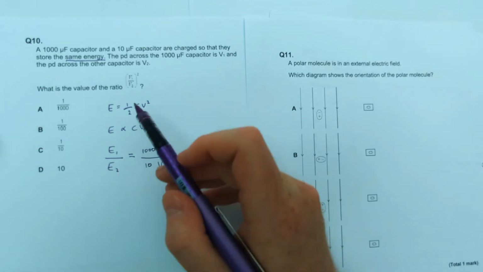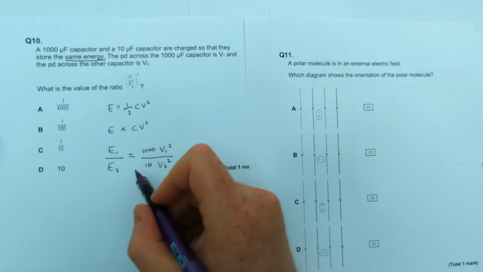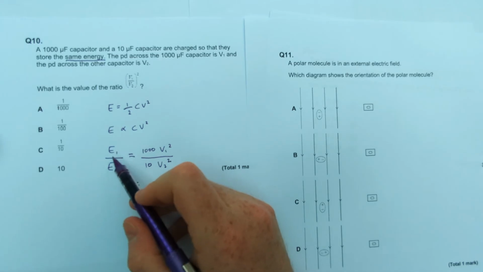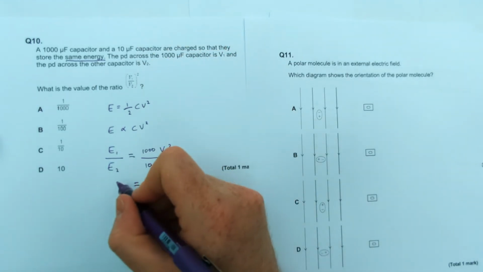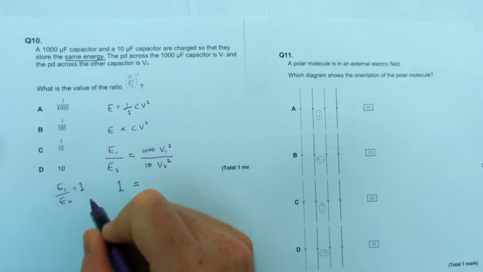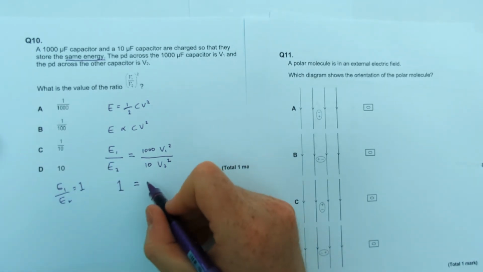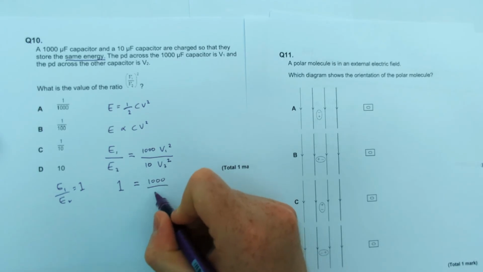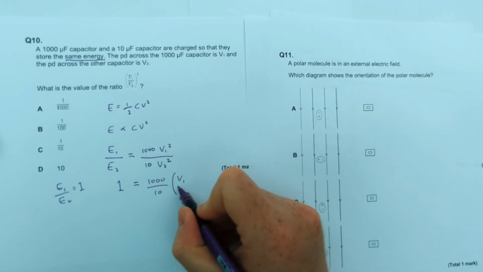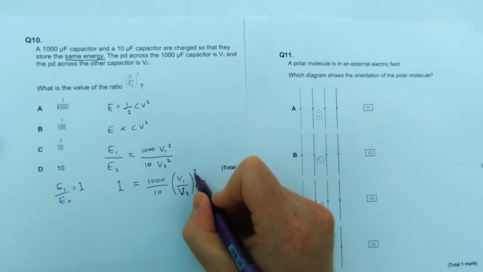What they're looking for in this question is this ratio here. So let's extract that out and say the energy stored of 1 divided by the energy stored of 2 is the same, so we can say that ratio has to equal 1. We can then replace that on our left-hand side. So we're left with 1,000 here and 10 here, times the ratio. We can put these all in one big bracket and square it: V1 over V2, all squared.